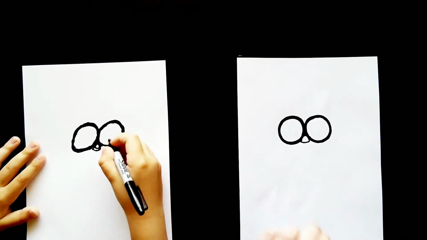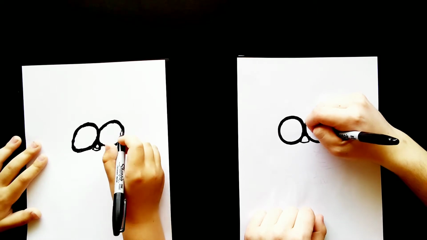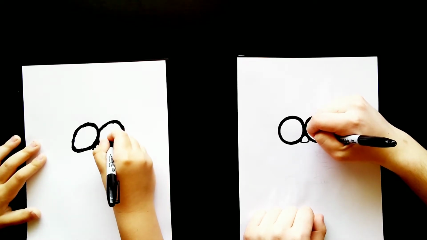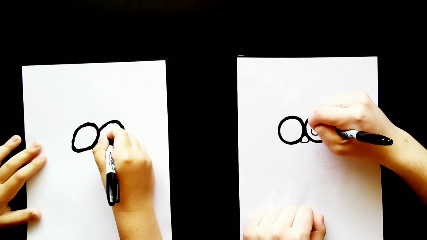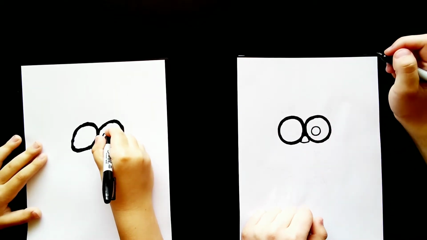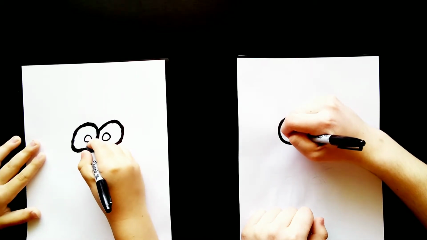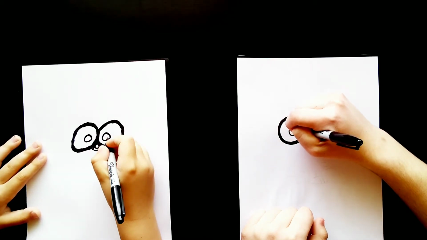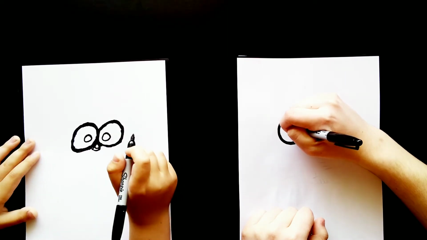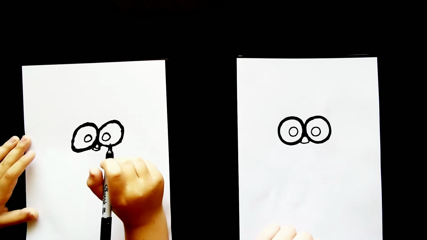Okay, now we're going to add two smaller circles inside those for the eyes. So we're going to draw one here on the right side. And then one on the left side. And then now we're going to finish off the beak.